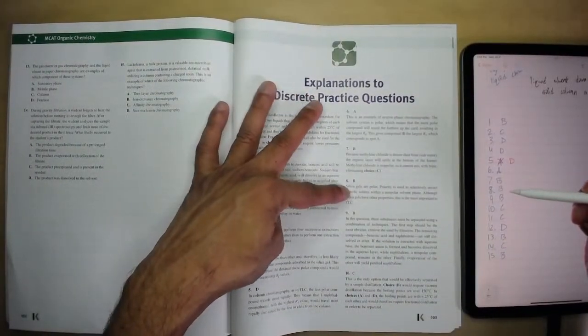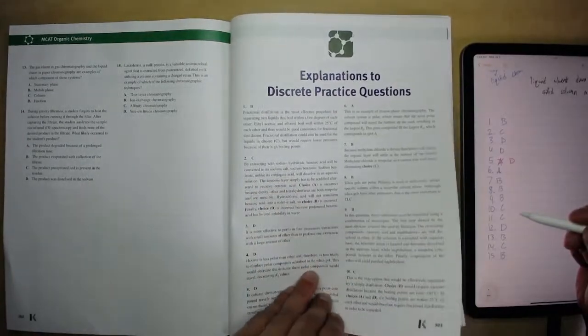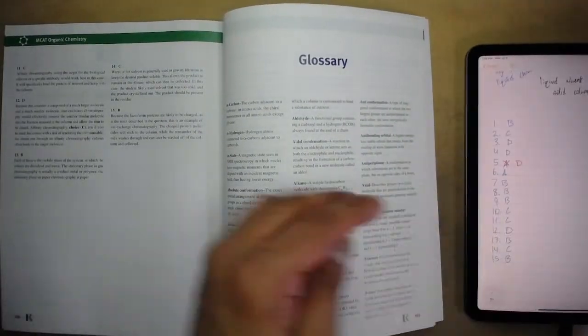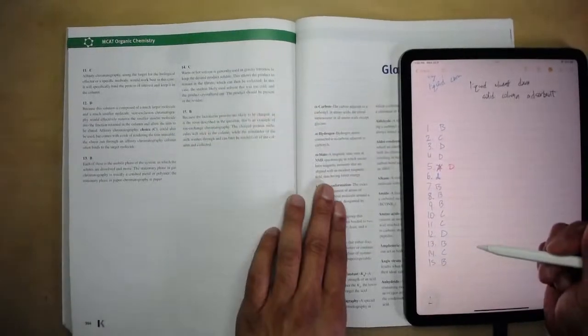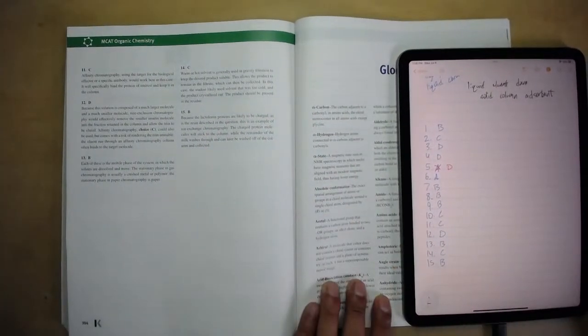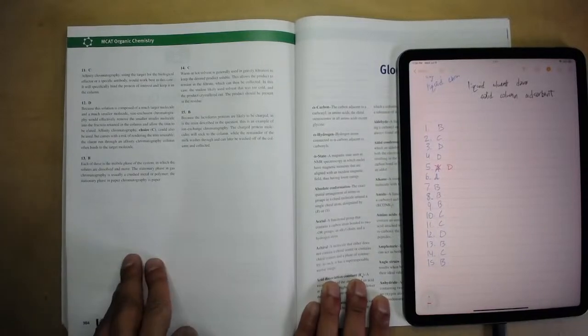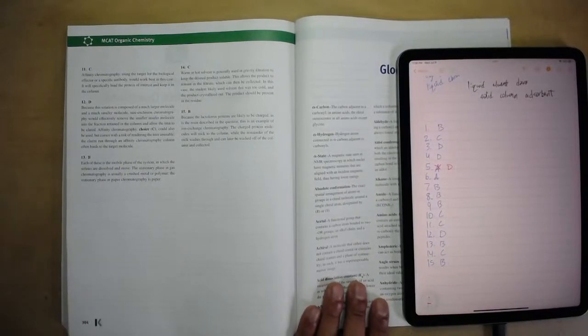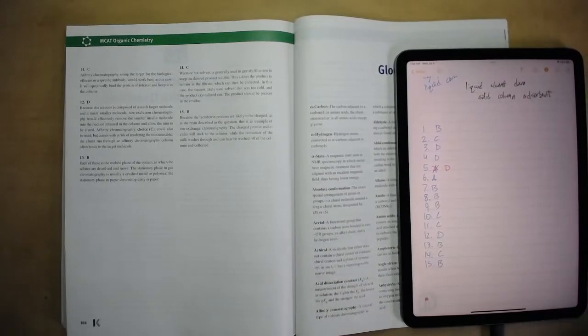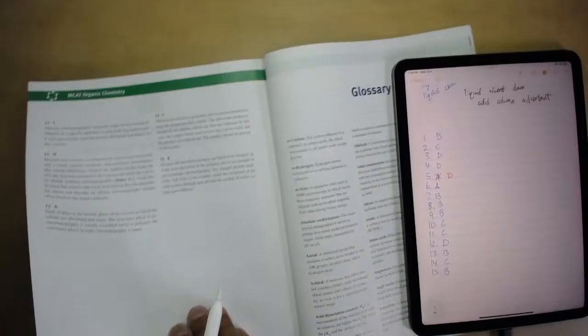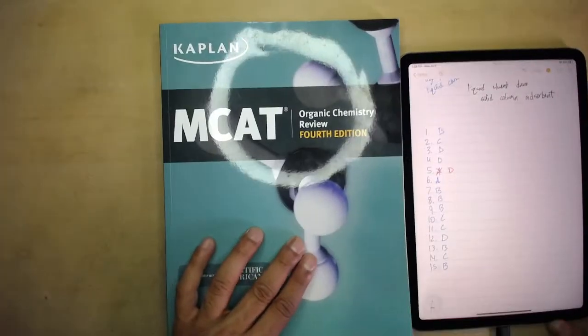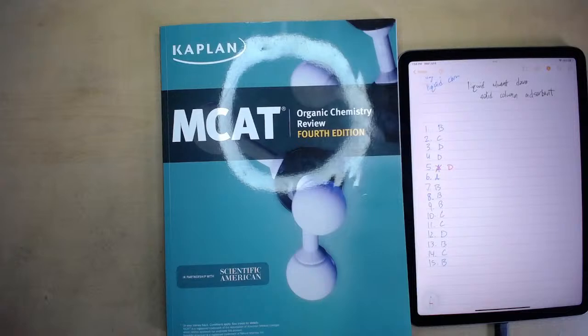All right, 5 is D, 6 is A, 7 is B, 8 is B, 9 is B, 10 is C, 11 is C, 12 is D, 13 is B, 14 is C, and 15 is B. So that is separations and purifications. And that is it for organic chemistry. I think next time we will be getting into biochemistry. Thanks for watching. I'll see you next time.